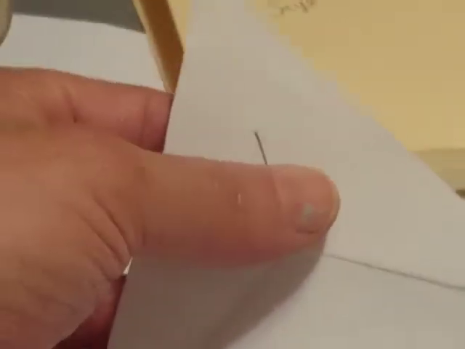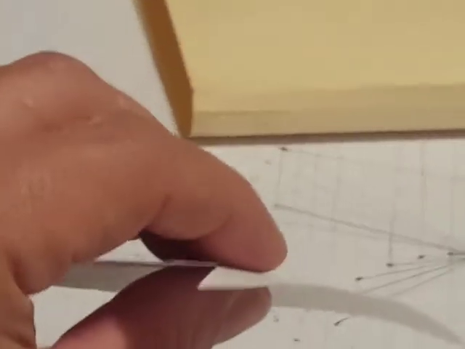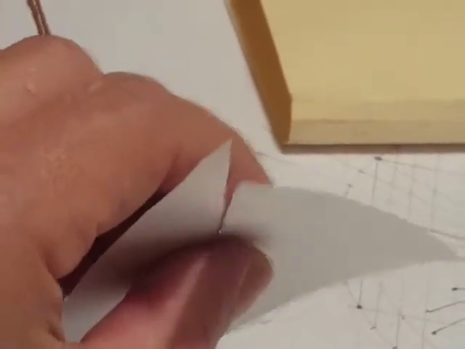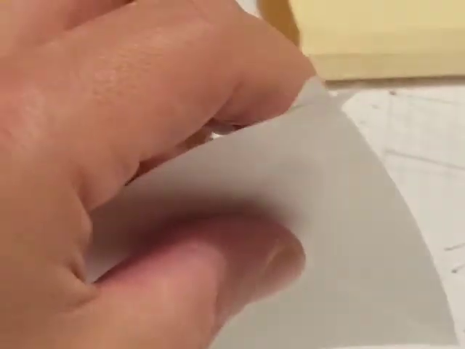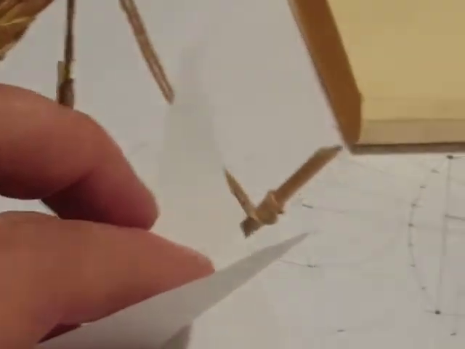So here you have your triangle, and then you twist the triangle, and for the angle that you twist it, you bring one side in this way, one side in this way.